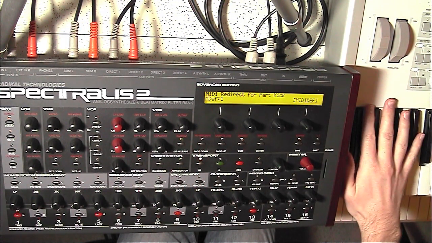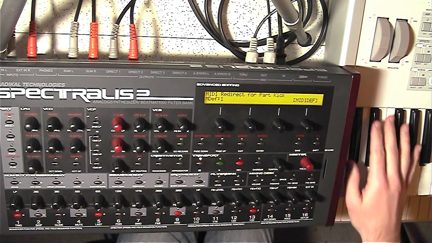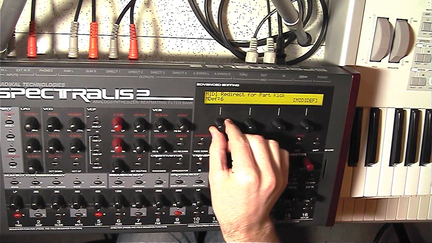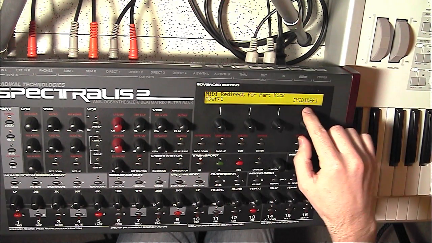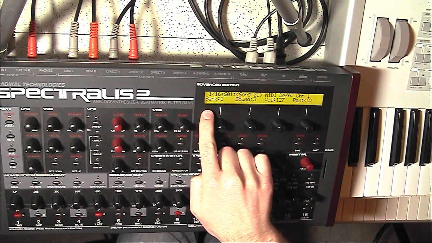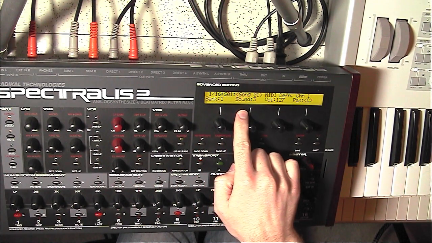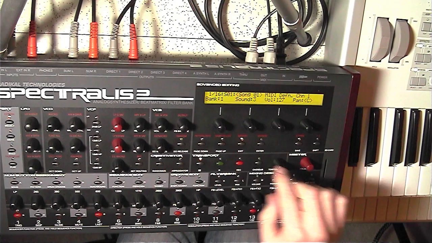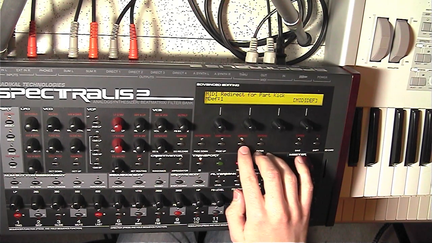Now, I only have channel 1 set up on my Virus because I'm in the single mode, not multi-mode or anything. So this will be pretty basic. You can switch that to different channels if you want. And then there's this section called MIDI definition where you can change bank, you can change the sound, the volume that's being transmitted, and then the panning for that. So I'll exit out of that.